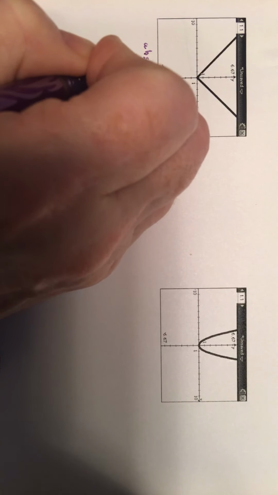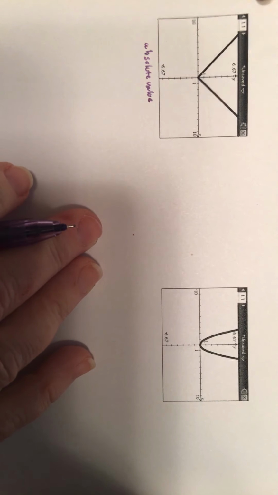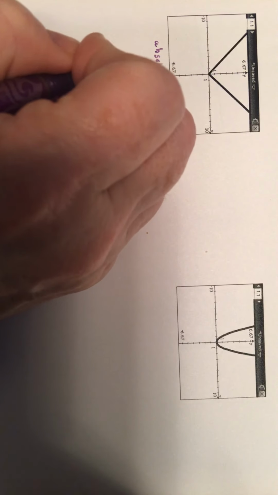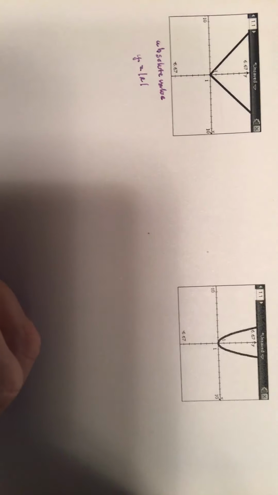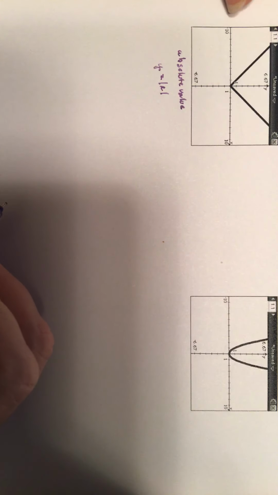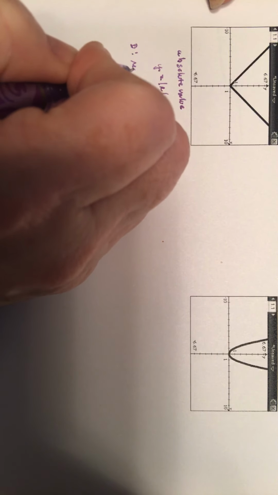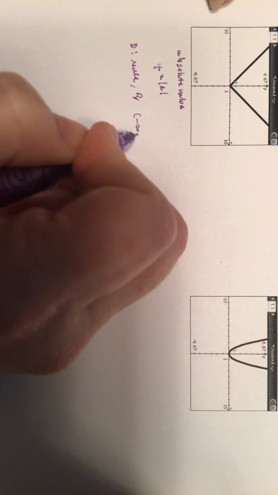Absolute value, you also learned in Algebra 1, and the equation of this function is y, or f of x, equals absolute x. As we go along, the domain for this one is the reals, or you could write it like this, or you could say negative infinity to positive infinity.